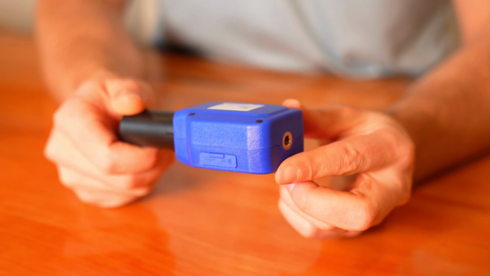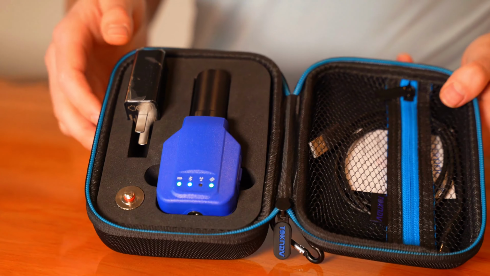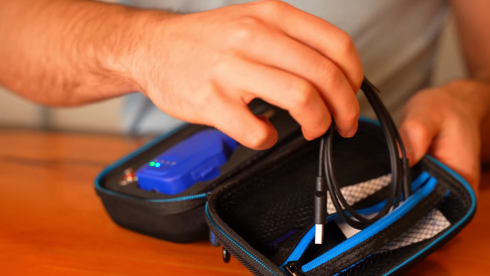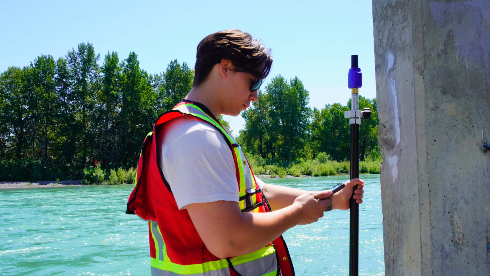The PinPoint is going to be super smooth and keep it a really simple workflow. It's super minimal gear, so there's not a lot to lug around in the field. It's going to be very approachable for anyone doing all sorts of field data collection.